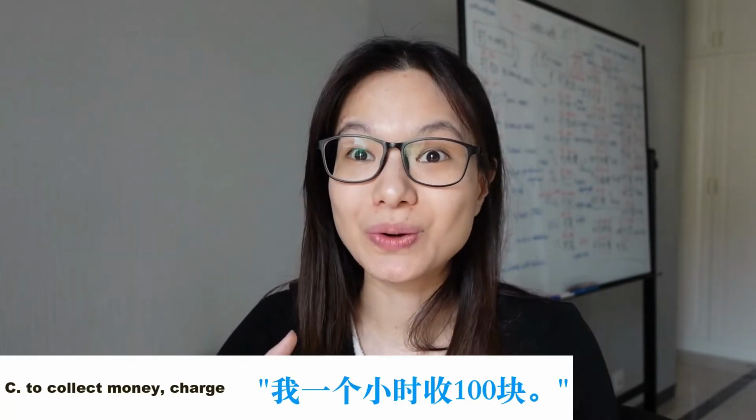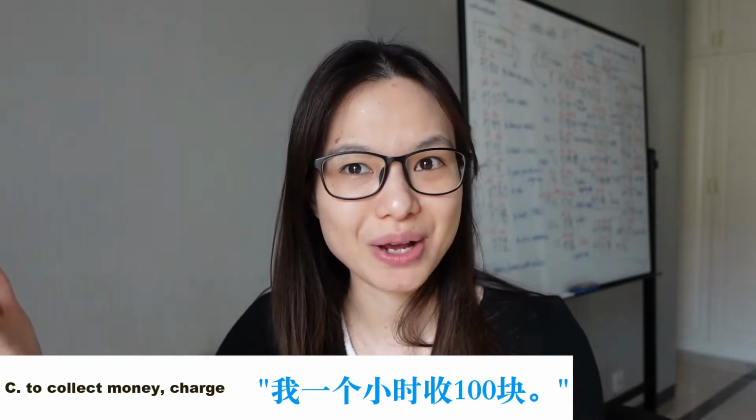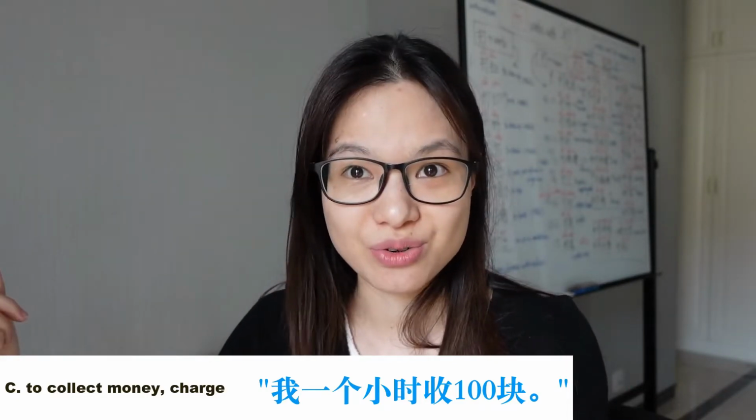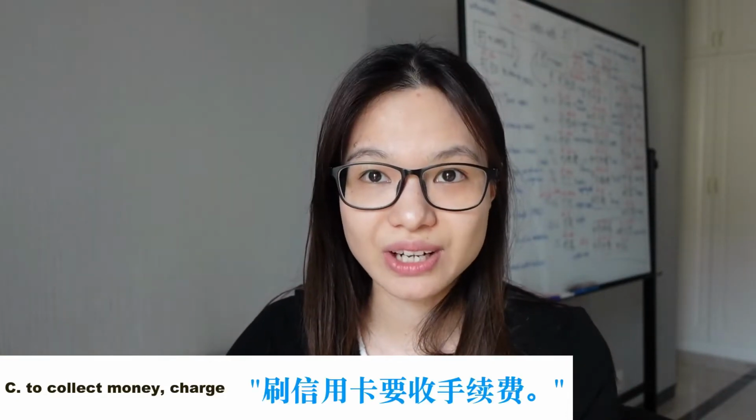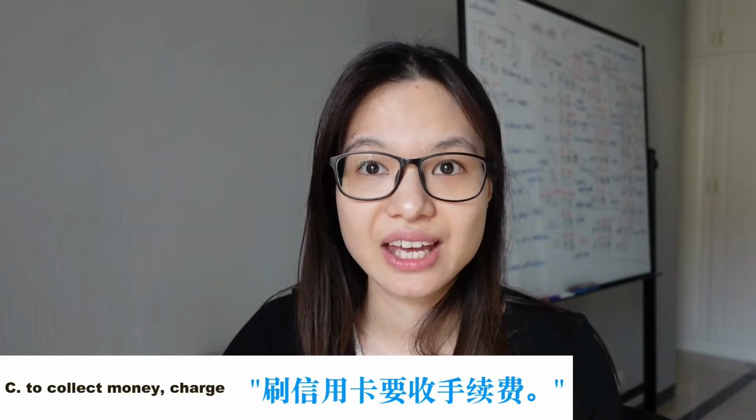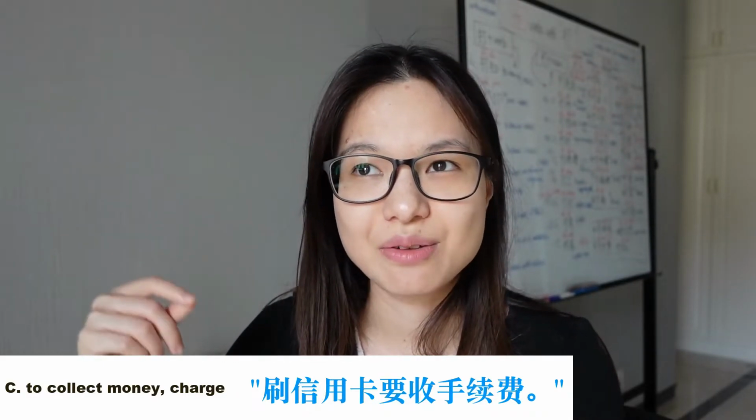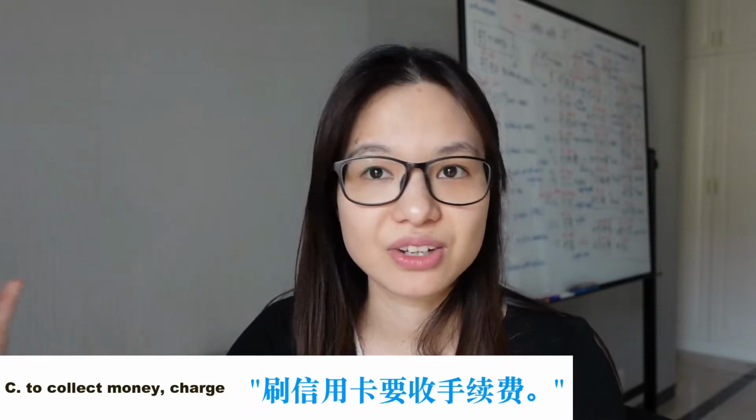The third sense is to collect money, to charge. So for example, 我1个小时收100块. I charge 100 yuan per hour. 刷信用卡要收手续费. If you want to pay by credit card, they might charge you some extra fees.